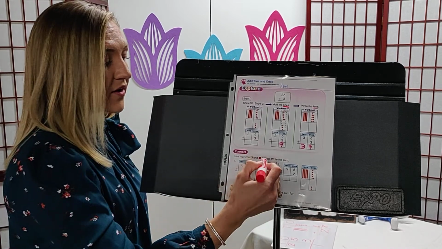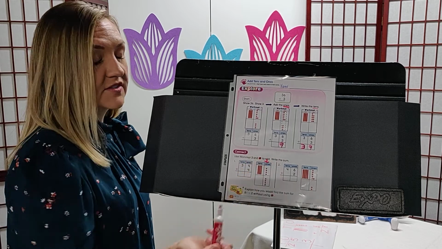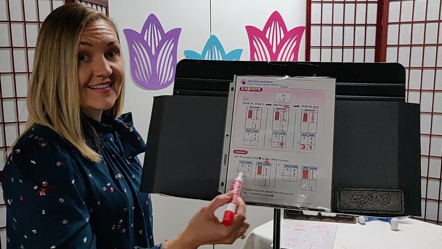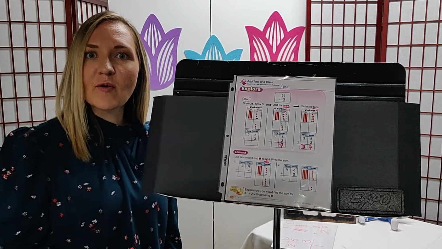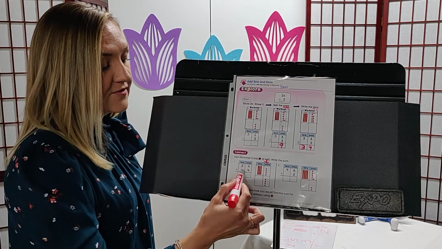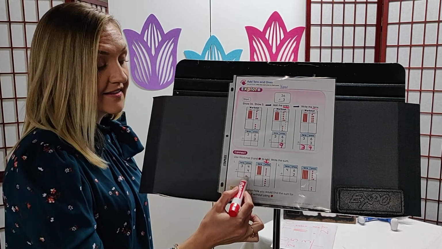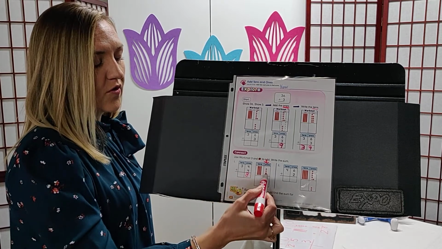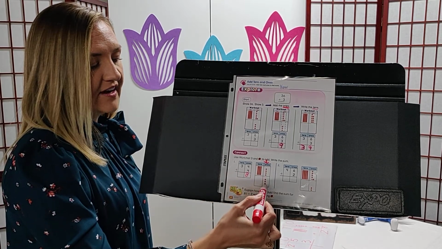Now it's our job to find the sum. Well, we're going to start with our ones column first. 4 plus 4. That's a doubles fact. How much is 4 plus 4? 4 plus 4 equals 8. 4, 5, 6, 7, 8.